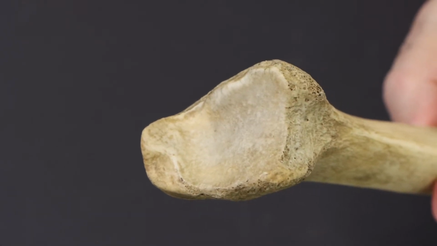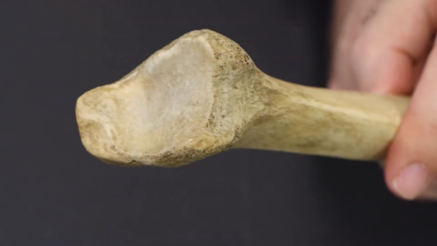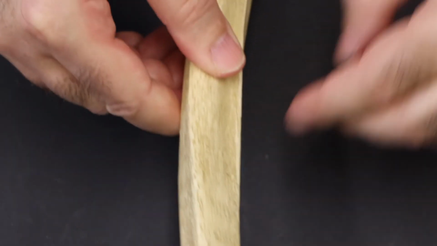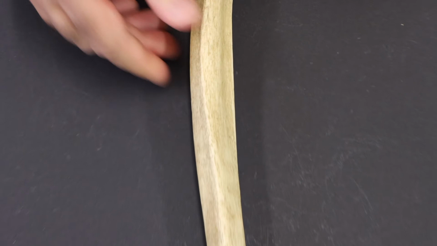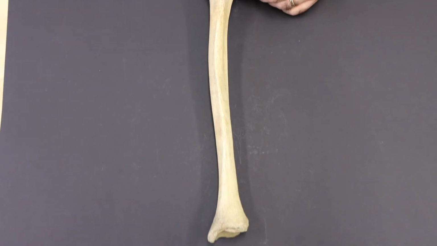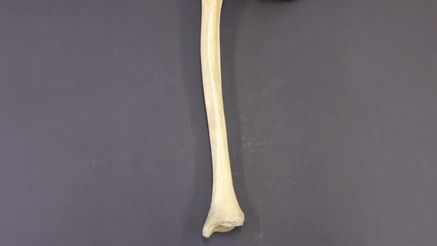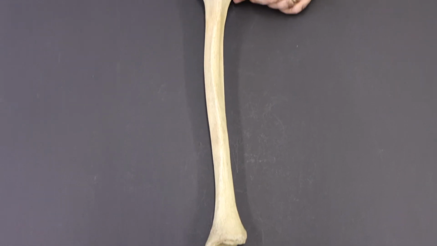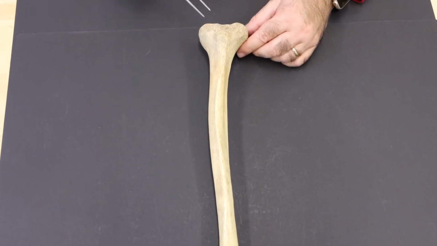To recognize whether this bone is left or right, if you consider the bone, first of all, the condyle must be on the proximal side.